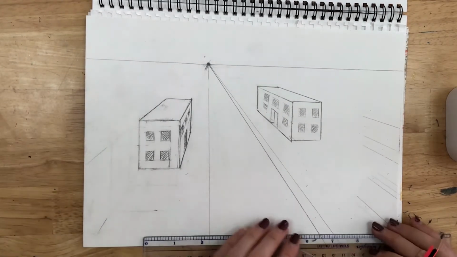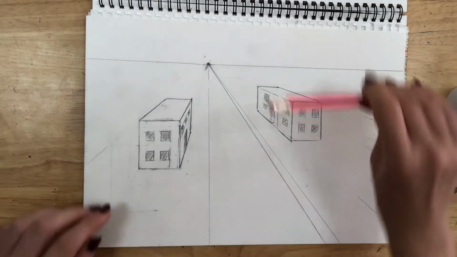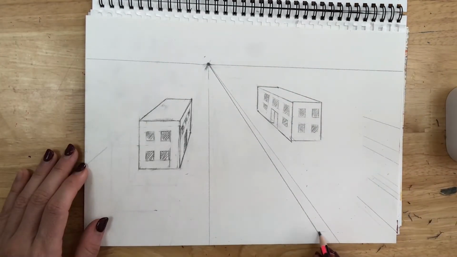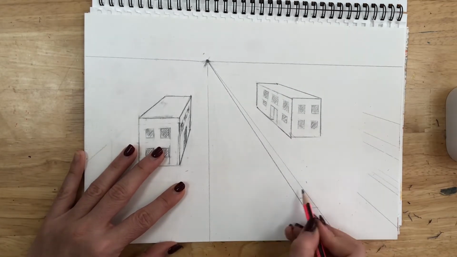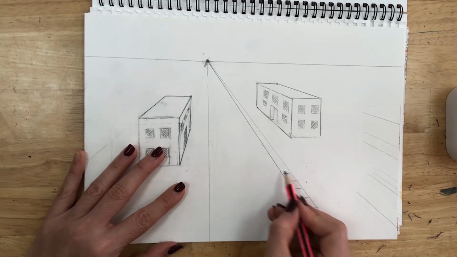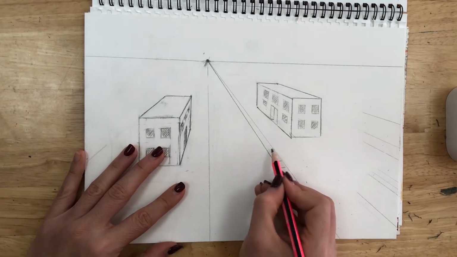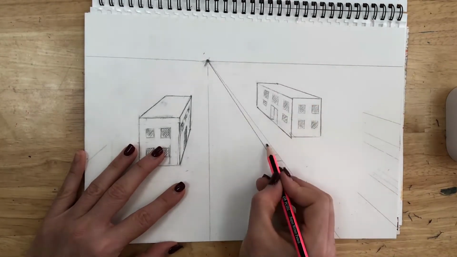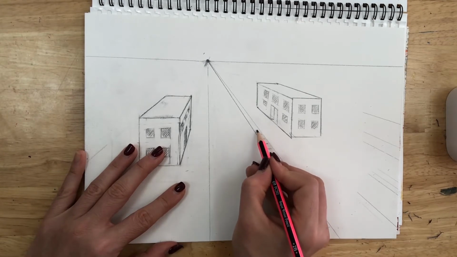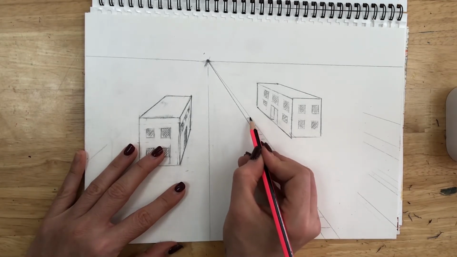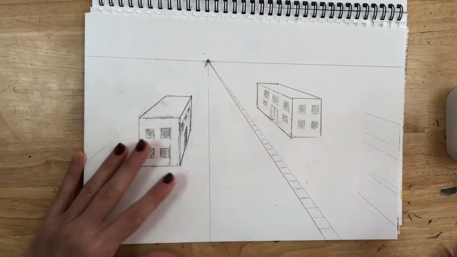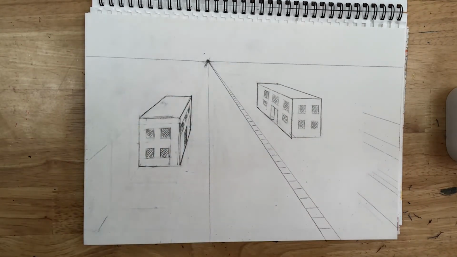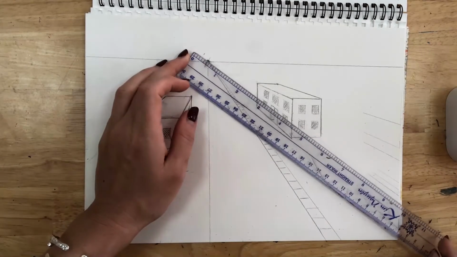So now I'm going to mark some paving stones on, and again I need these to be parallel with the horizon line, and I'm going to start by making them quite spaced out, quite big, and as they get further and further away I need to put them closer and closer together so it gives the illusion of distance, so it's further away from me. So there's my sidewalk.